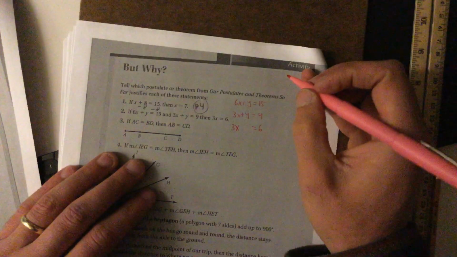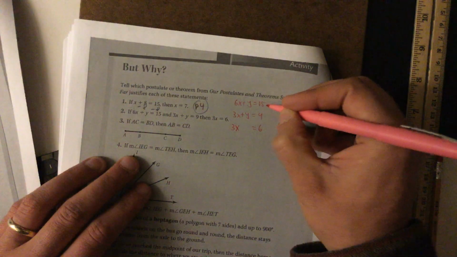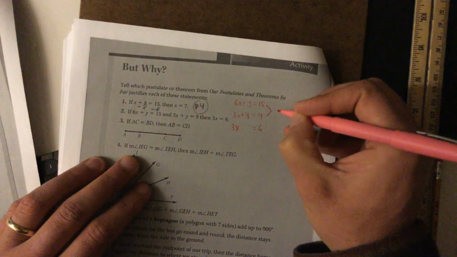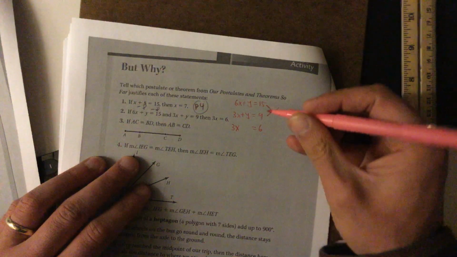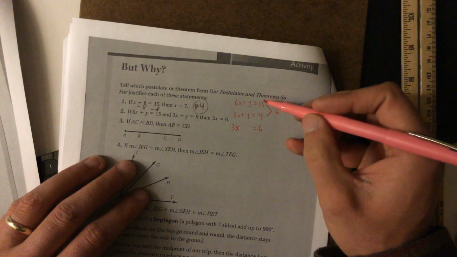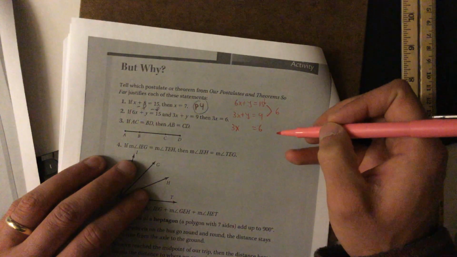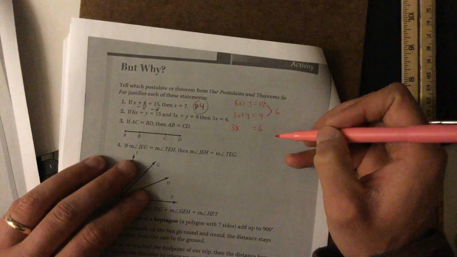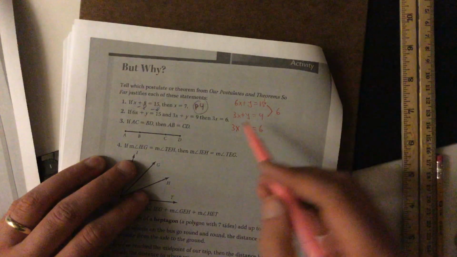Well, how do we know that's true? We know that the difference between these two is 6, right? So if we took... okay, maybe I'm starting to see a little bit.